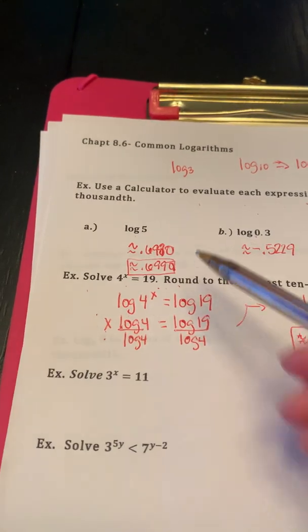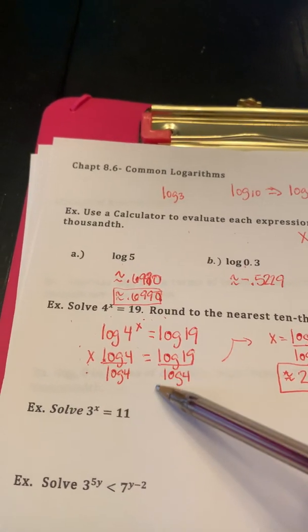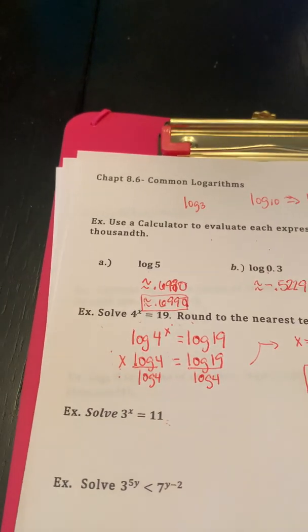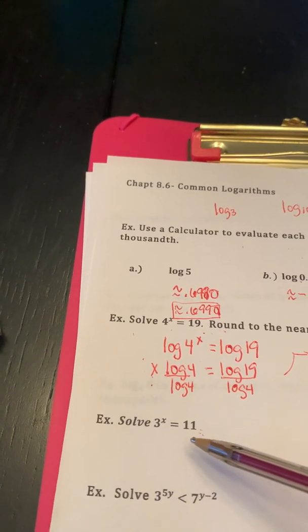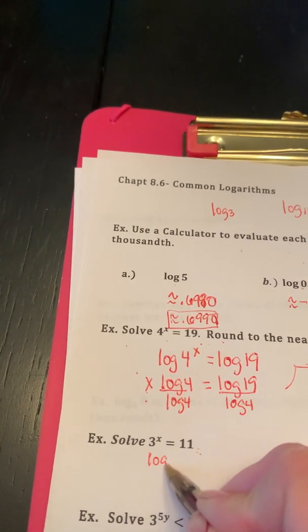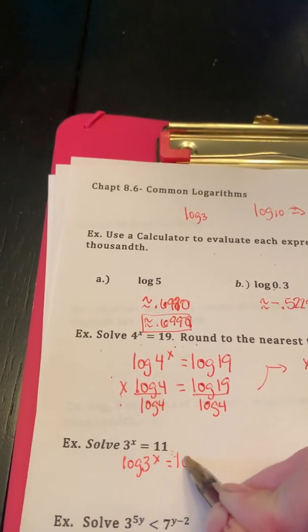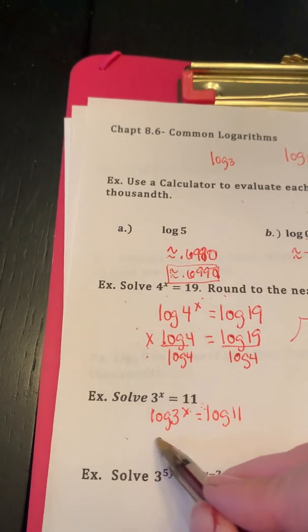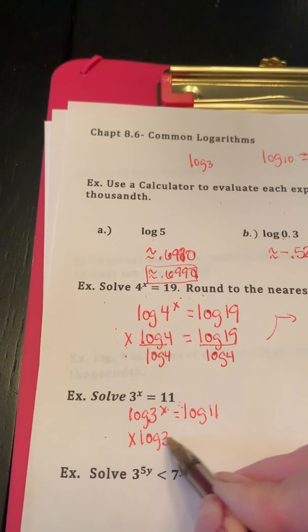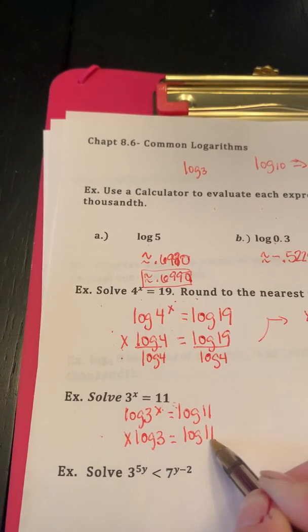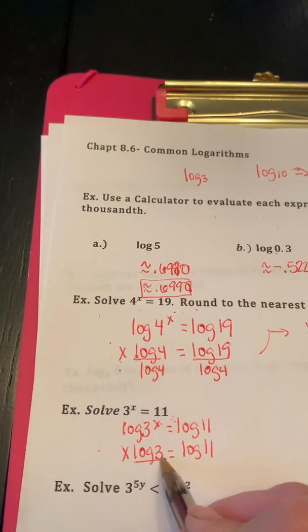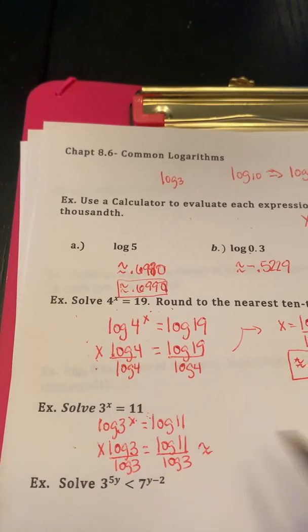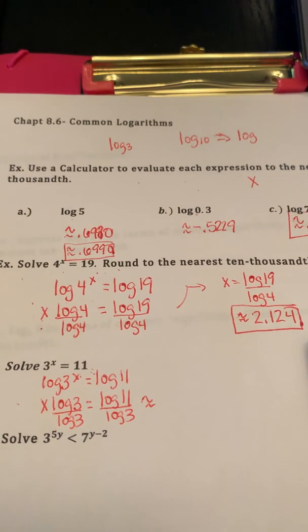So for the next example, 3 to the x equals 11. I notice they don't have anything in common, so I can't change them to have the same base. So what do I need to do? I need to take the log of both sides. So I have log of 3 to the x equals log of 11. Now I'm going to take x and put it in front because it's a power. So I have x log of 3 equals log of 11. Now I got to divide by log of 3, log of 3. So what's 11? Log of 11, sorry. Log of 11.